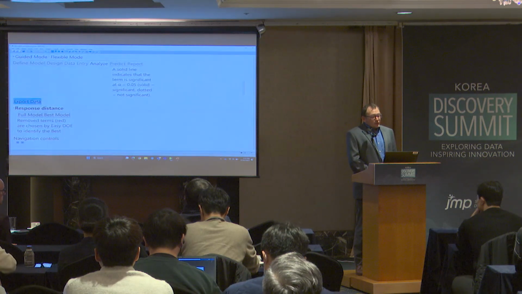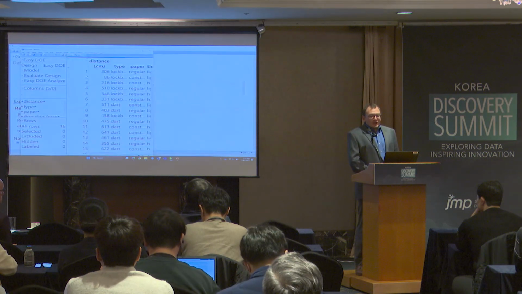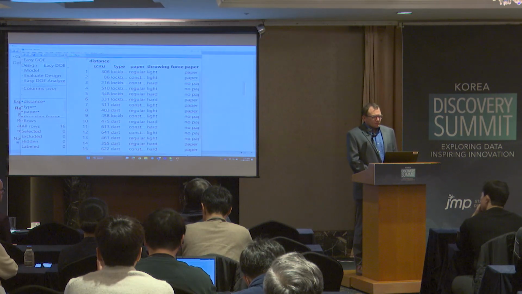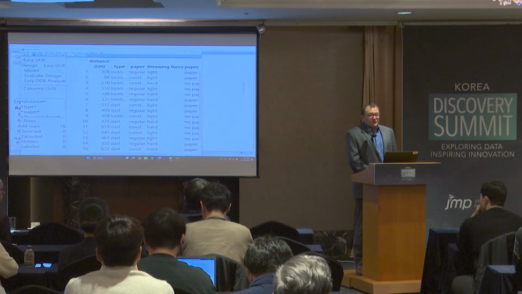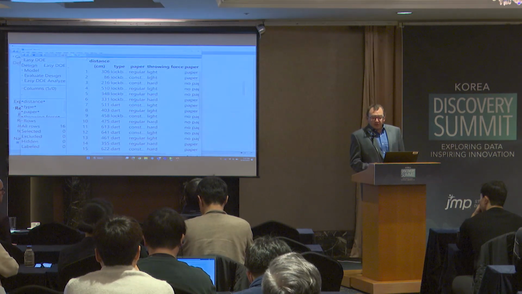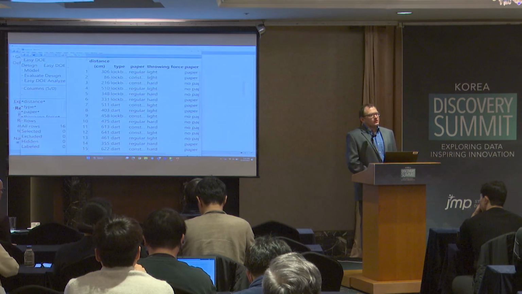Now, at any point, though, you can still decide, I don't want to leave this up to Easy DOE. Let me go export my data, and I want to do my own analysis. And you can see in here, the data table also has a script for the Easy DOE analyze. So that's really saying, what did Easy DOE want to do when it was doing its analysis?